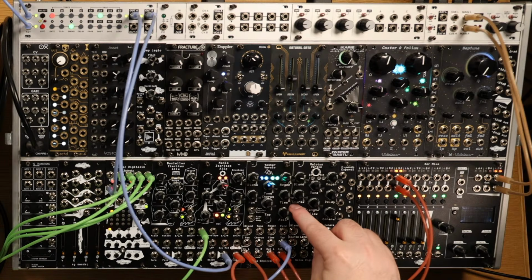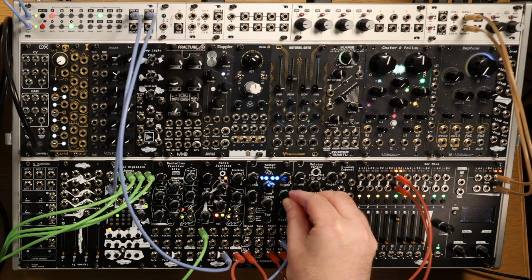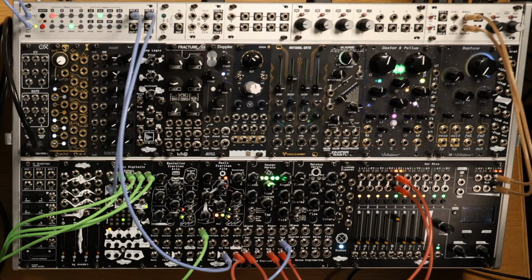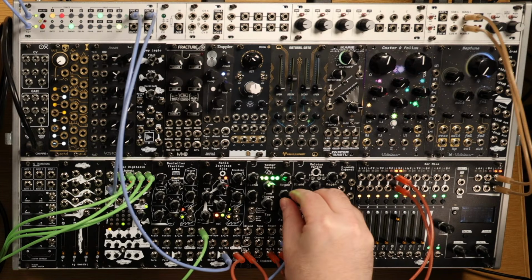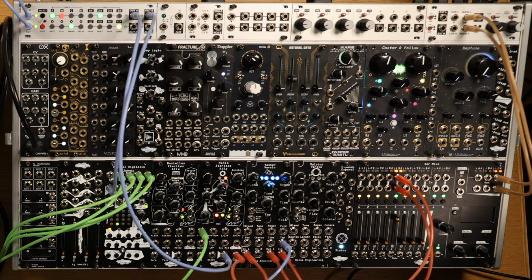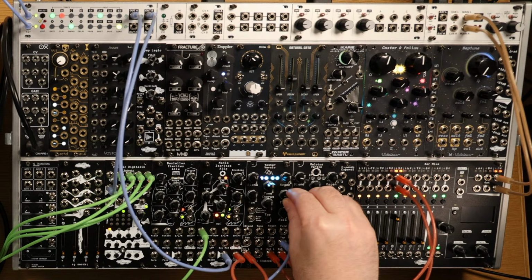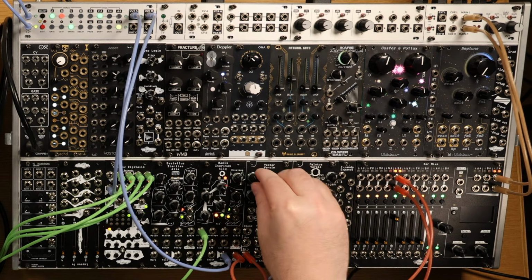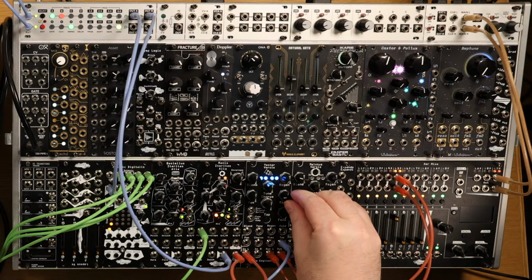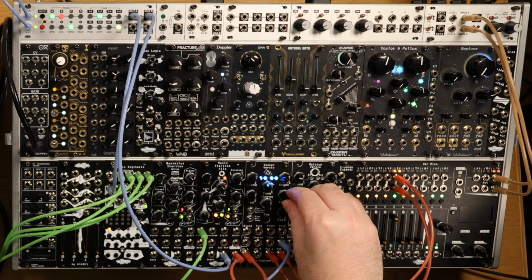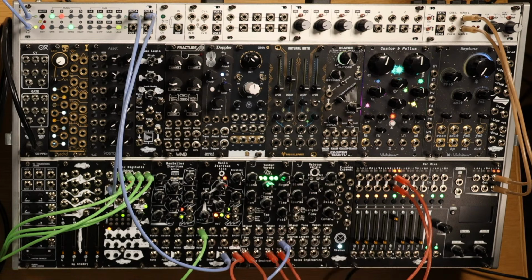There is a time control knob, and that can be used to change the length of the delay, the time of the repeats, in relative ratios to the incoming clock signal. So turning left and right should multiply and divide that signal to make them faster and slower. You can hear it's faster if I turn left. I'm going to try going a little slower.